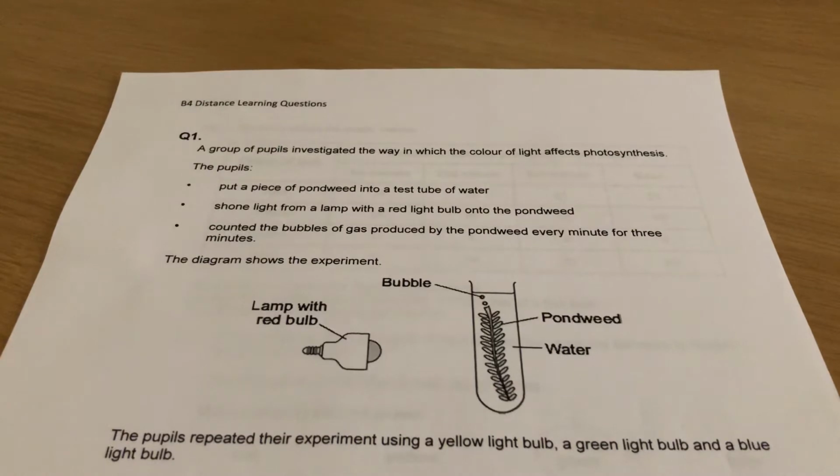A group of pupils investigated the way in which the colour of light affects photosynthesis. So we know that the required practical for this topic is the effect of light intensity on rate of photosynthesis. They've taken what we know, they've applied it to a new context, which they do time after time, and it's to freak us out. We're not going to be freaked out by it, and they've changed it to colour of light rather than light intensity. Everything else will be the same.